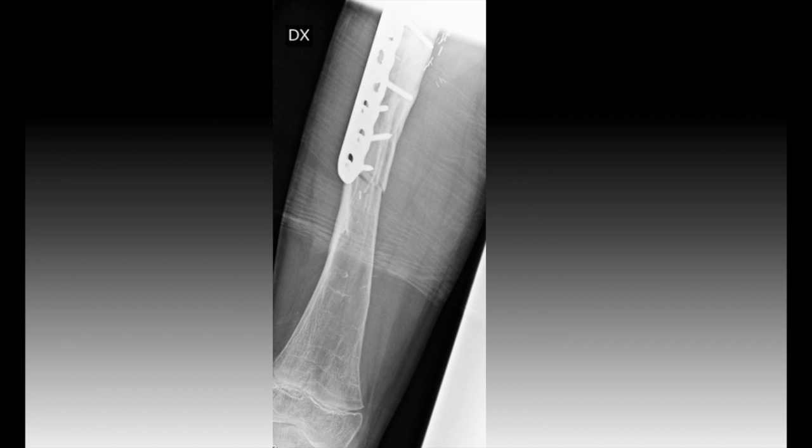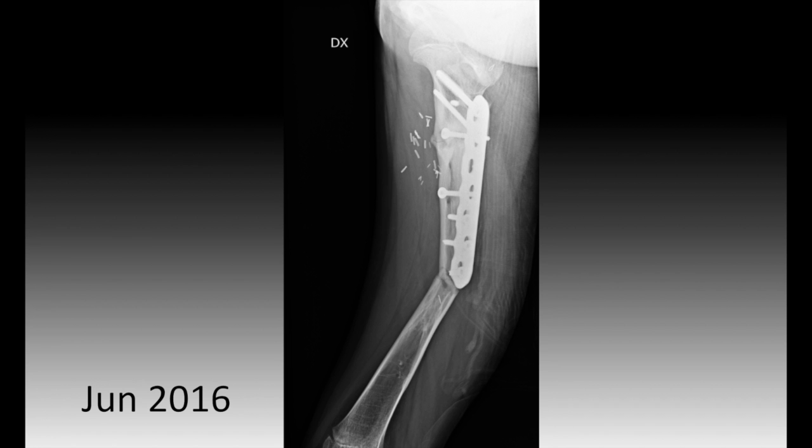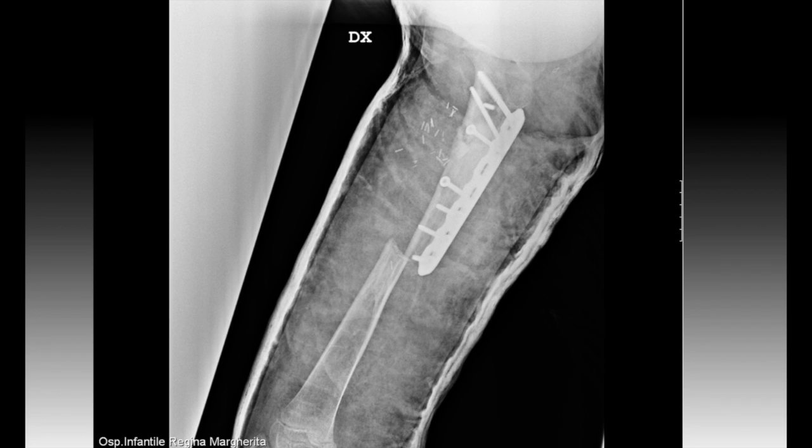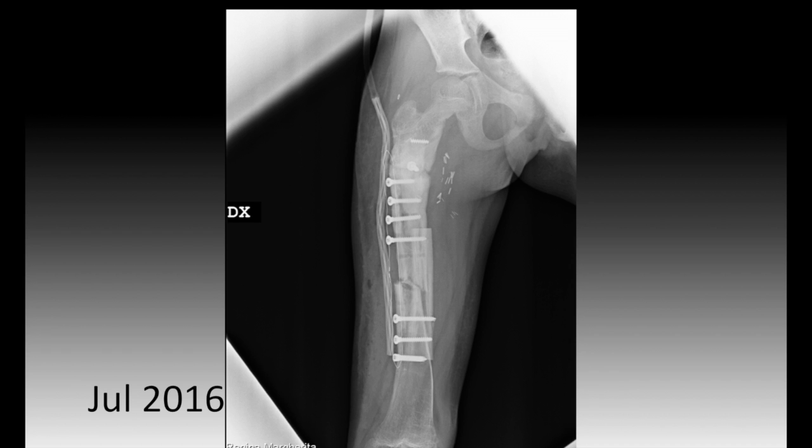So we decided to change this plate and completely change our point of view. We removed everything and put in a carbon fiber implant so we could monitor the evolution of the healing process. We put a strut graft on the other side just to help the bone.